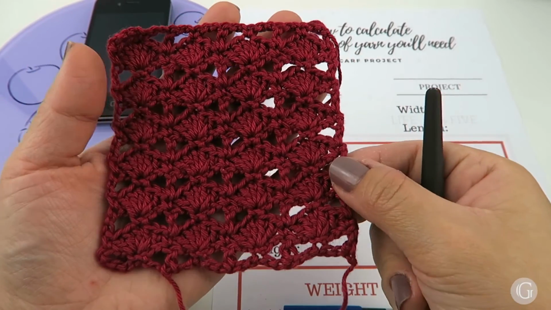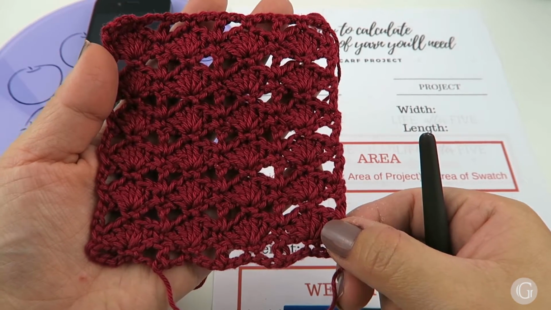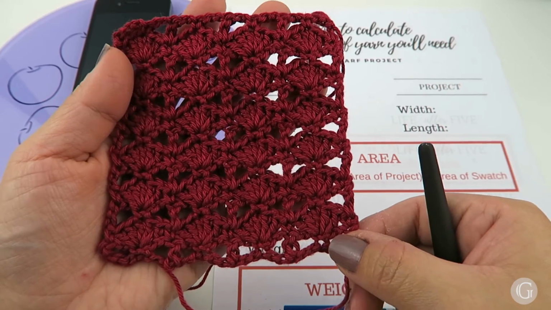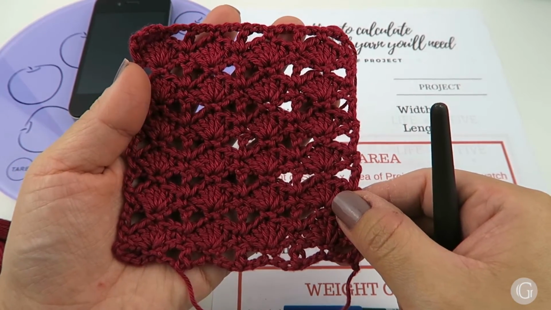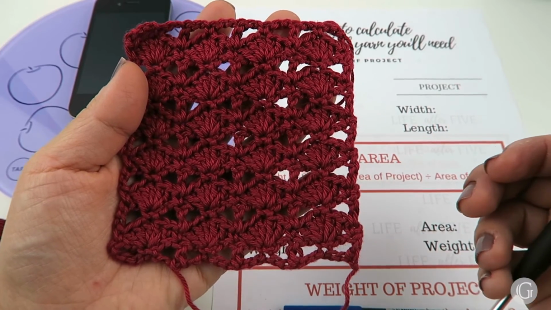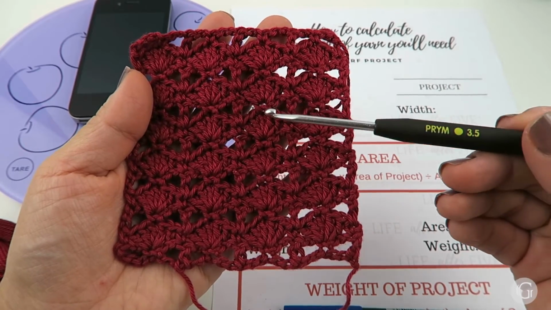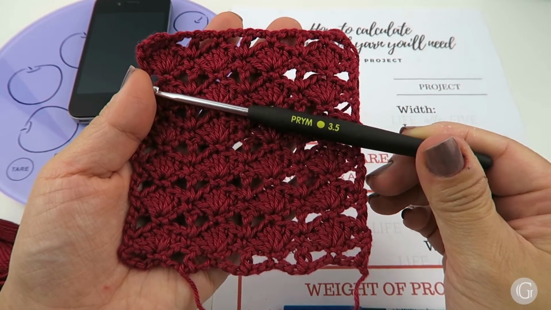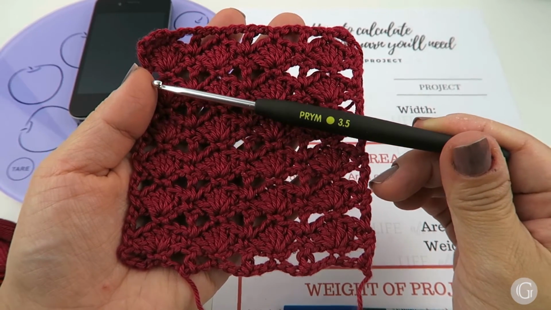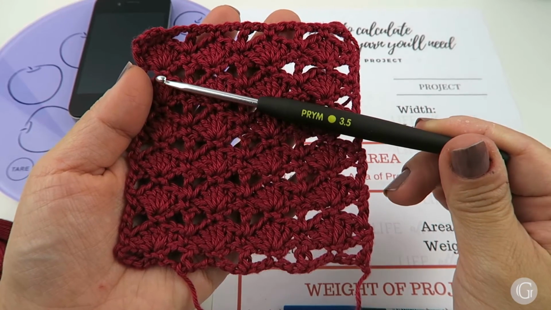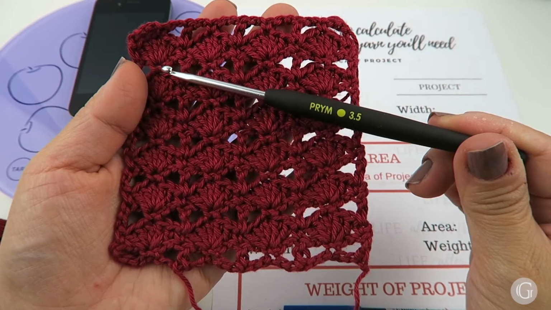Here I have found a very nice crochet stitch and I would like to use this crochet stitch to make a scarf. For this I'm going to prepare a swatch, and for this swatch I'm going to use the same type of yarn that I'm going to use for my final project. So I have made this using this nice red color, and we also should use for our swatches the same type of hook that we are planning to use in the final project. In this case, I'm using a crochet hook in the size 3.5 millimeters.